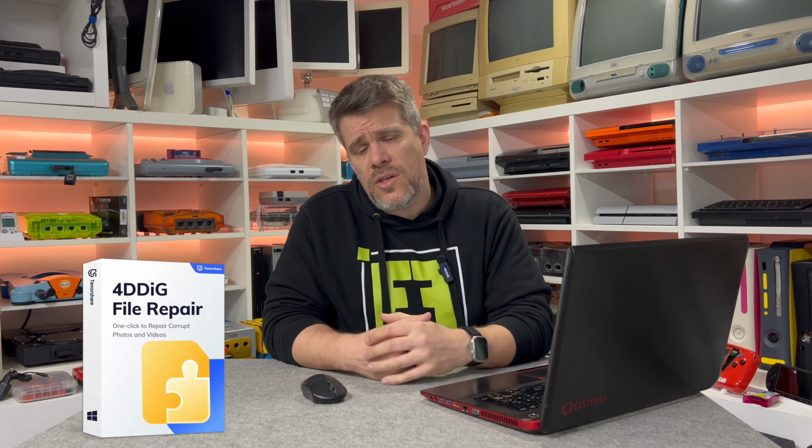And today we're gonna review the app called 4DDIG Video Repair. As the name suggests, 4DDIG Video Repair is an AI-powered app specialized in repairing video files or broken video files. This app supposedly can repair a video, a clip, an MP4 file, a MOV file, an MKV file that you can no longer edit or produce on your computer, but if you have the file, this app can repair it for you.